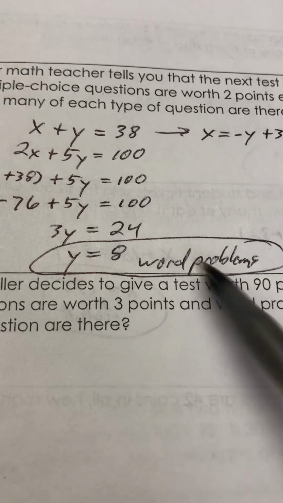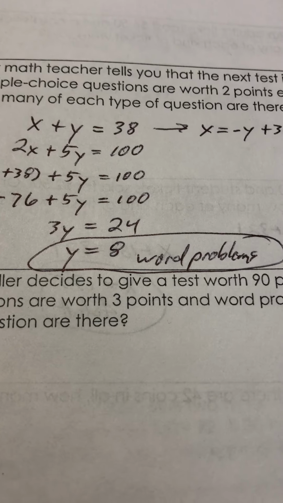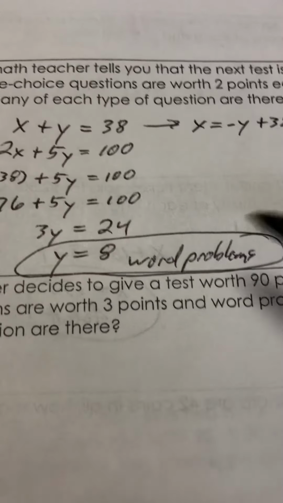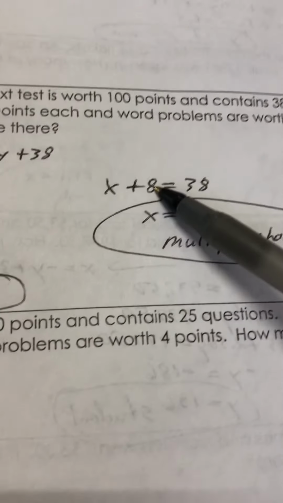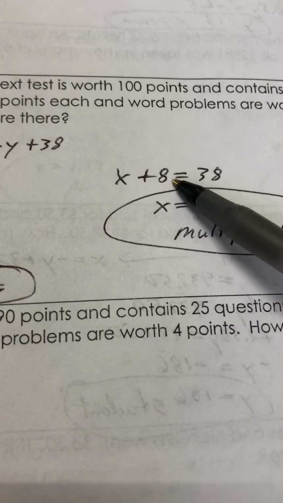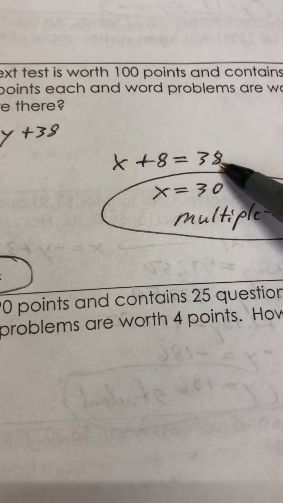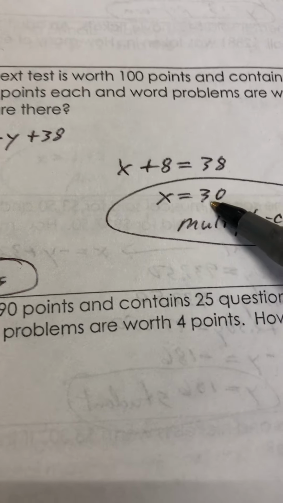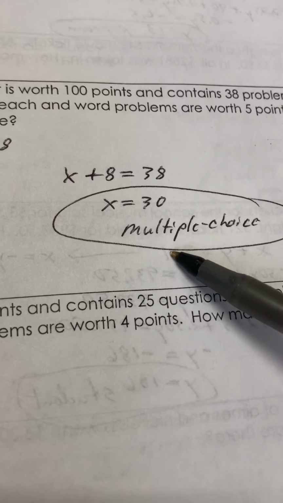And I get 8 word problems. Y equals 8 word problems. So I plug in that 8 into that first problem because that's the easiest. X plus y is now 8, equals 38. I subtract 8 from both sides and that tells me what x equals. X equals 30, so there's 30 multiple choice.